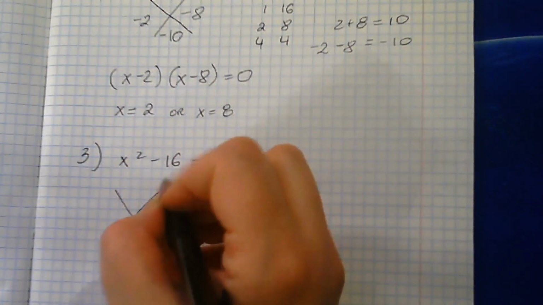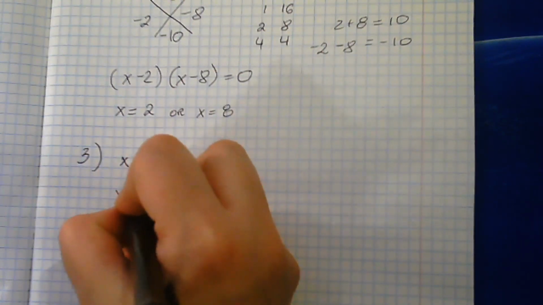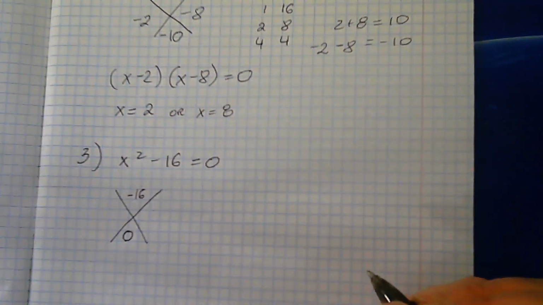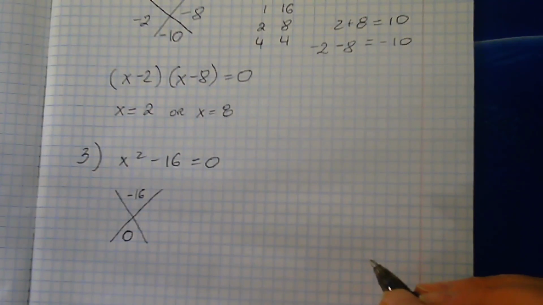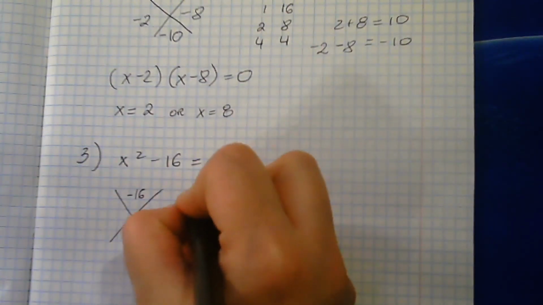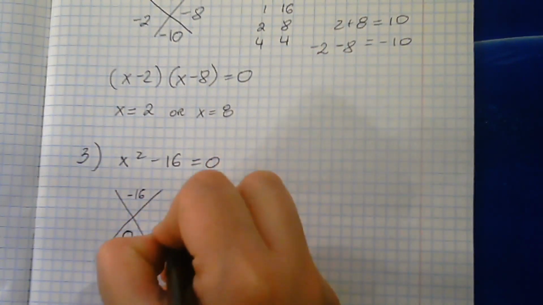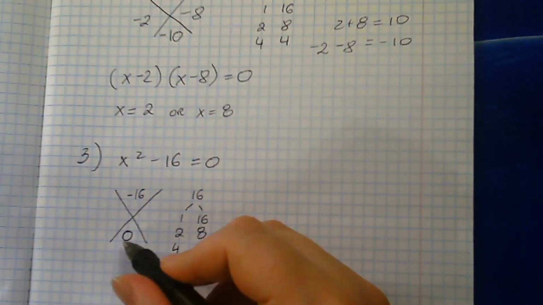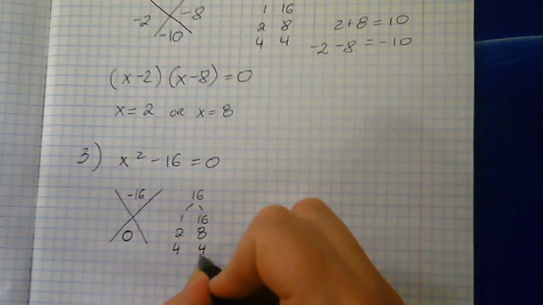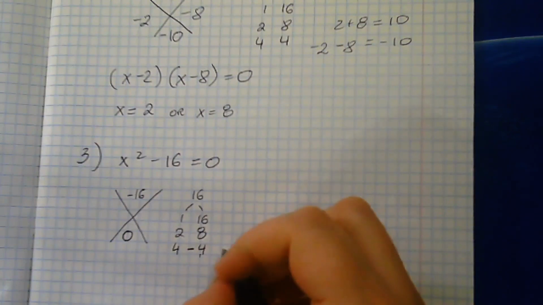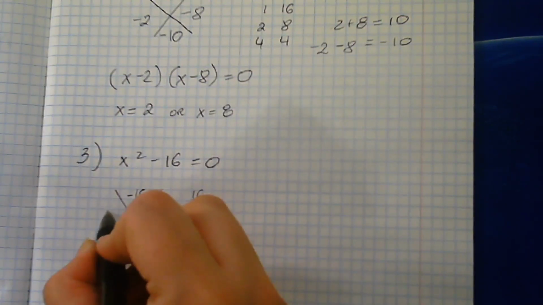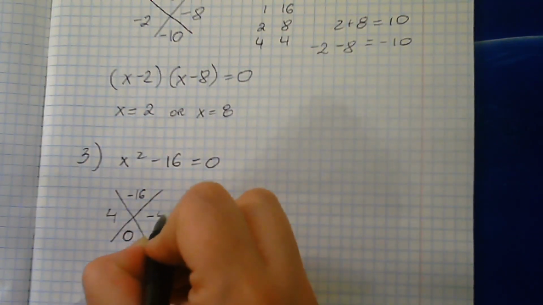So a times c will be 1 times negative 16, so negative 16. But the b is missing, so that will give me 0. Now you have to think about two numbers that multiply to negative 16, but at the same time add up to 0. So factors: 1 and 16, 2 and 8, 3 doesn't work, 4 and 4. We just did this, right? The numbers add up to 0. They have to be exactly the same, but opposite signed. So positive 4 minus 4 is 0.